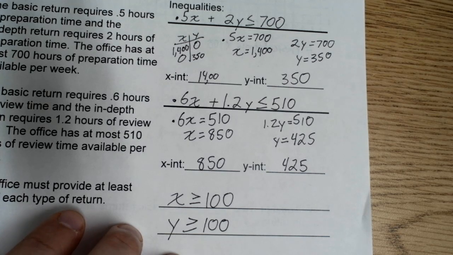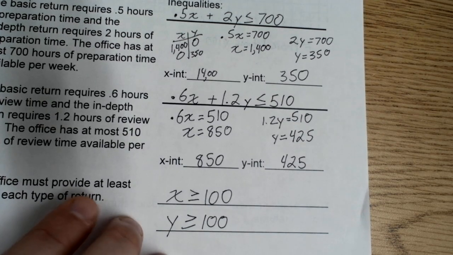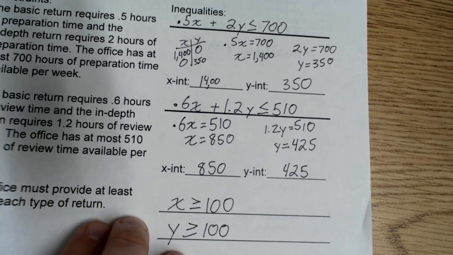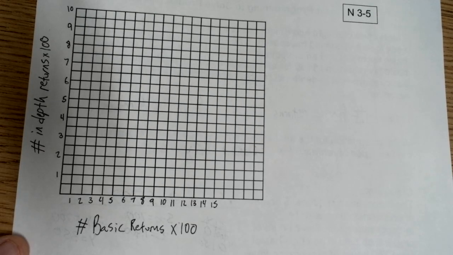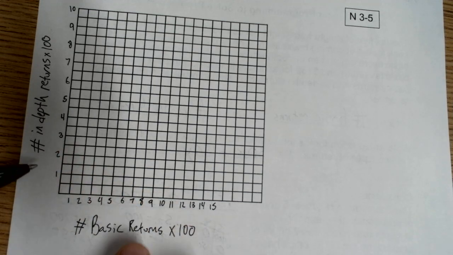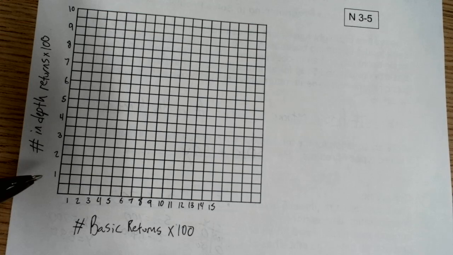So, next thing we're going to do is take and put these on our graph. On my graph here, I've labeled these basic returns times 100 and in-depth returns times 100. That way, I'm not having to label 100, 200, 300, so on and so forth. And it gives me just a little more space to work.